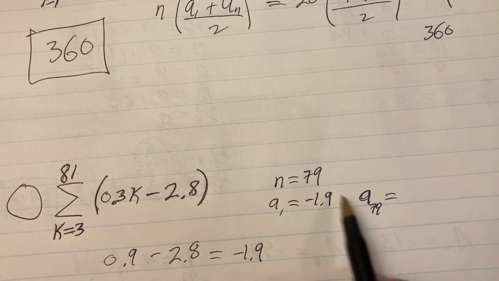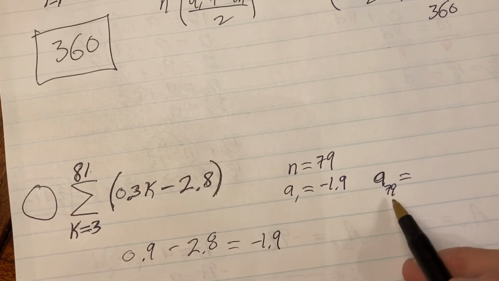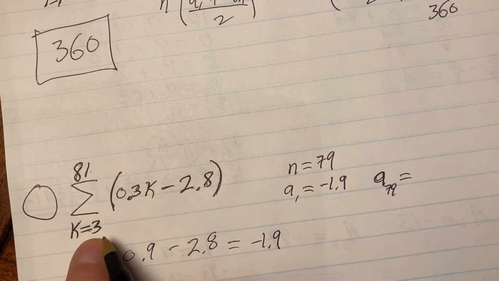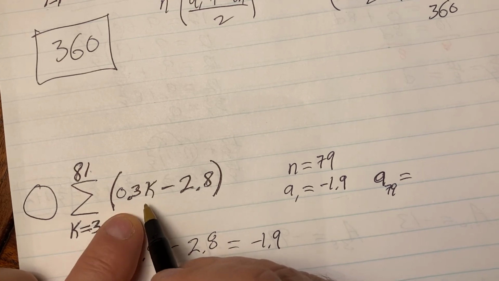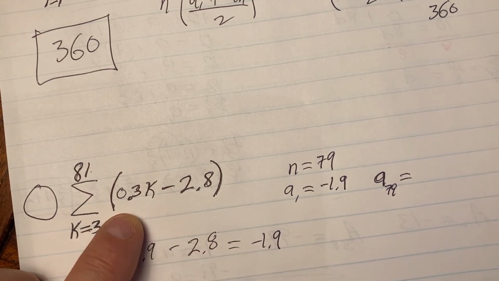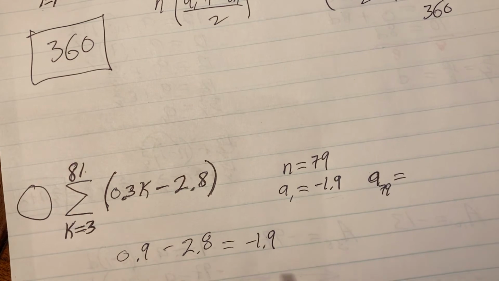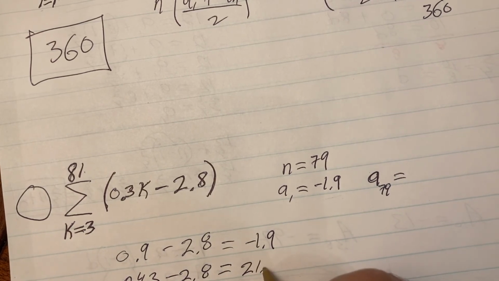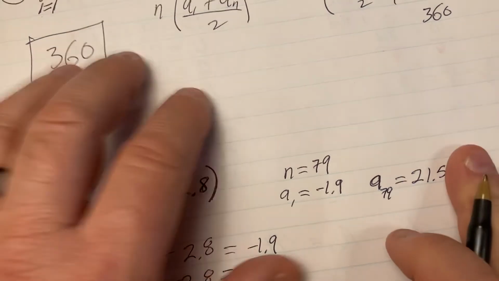The 79th term is the last term. There's 79 terms. There's not 81 terms. There's 79. Okay? The last term is when k is 81. 0.3 times 81. Let me do that. 81 times 0.3 is 24.3, minus 2.8. Is that 21.5? Yeah, 21.5. Put it into this formula.